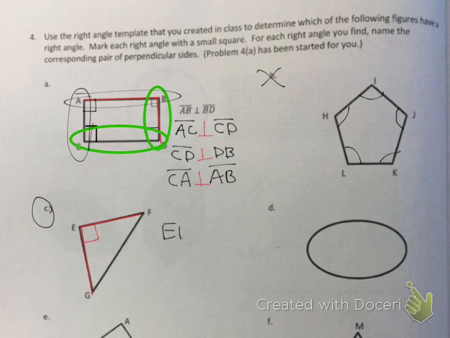So we can go FE, sorry. FE is a line segment, and then EG is a line segment and they are perpendicular.